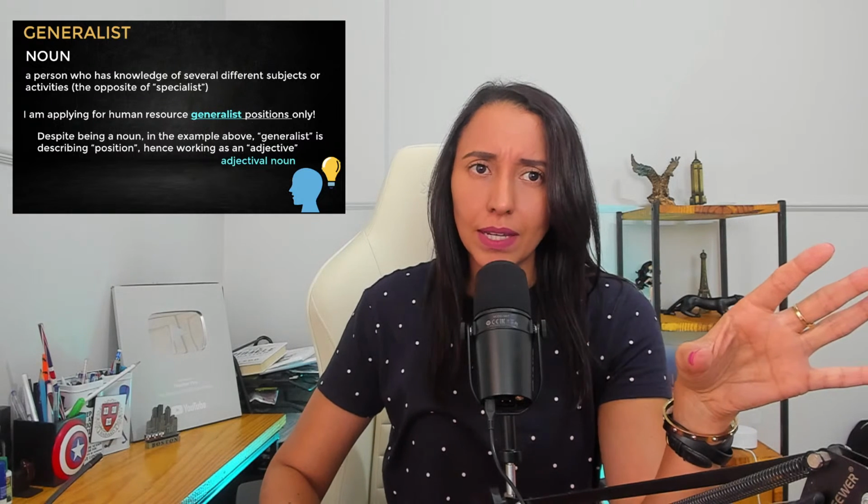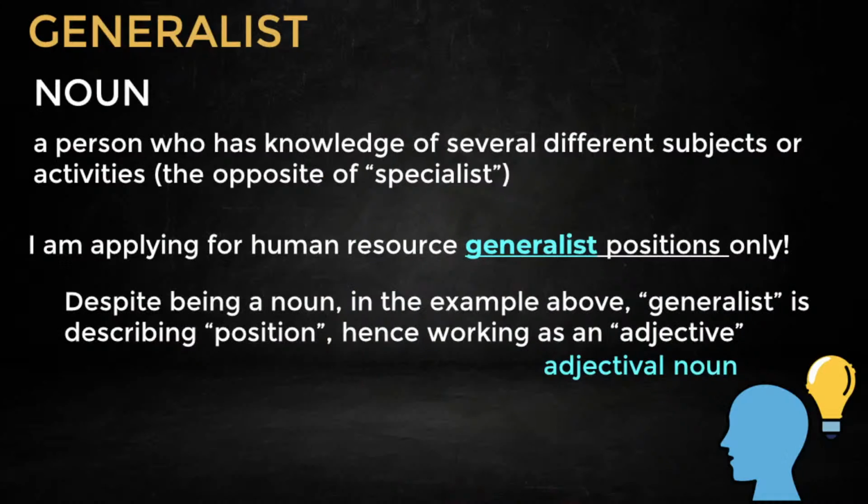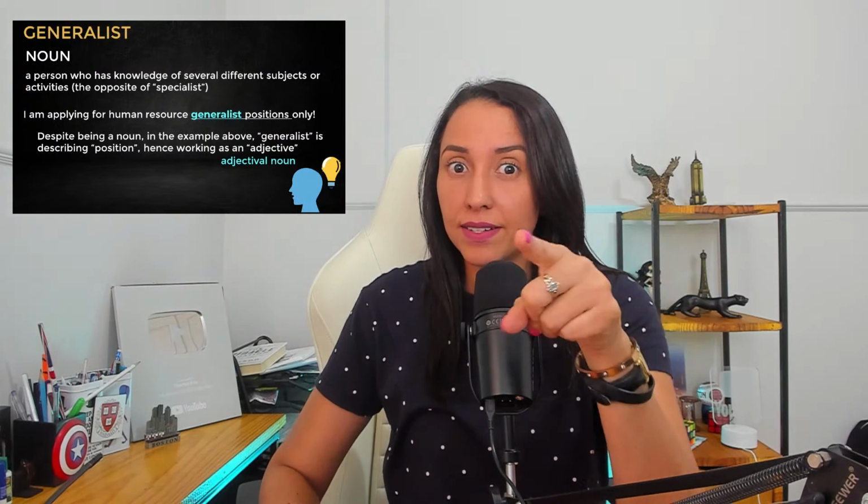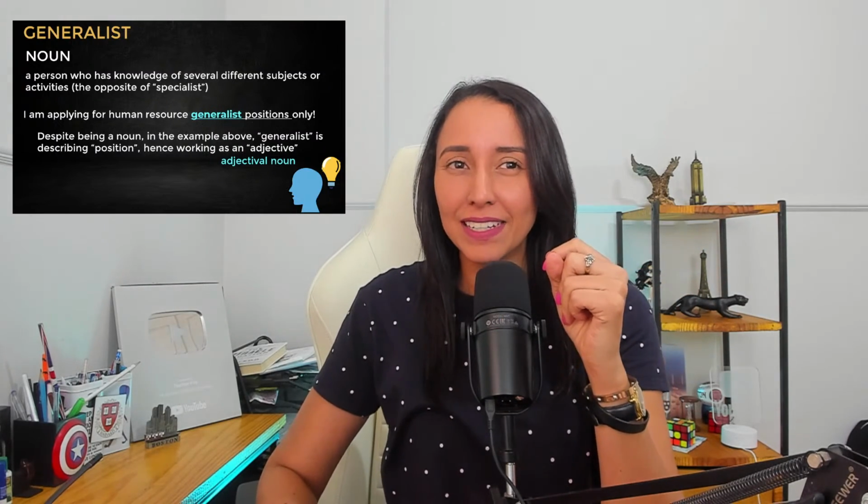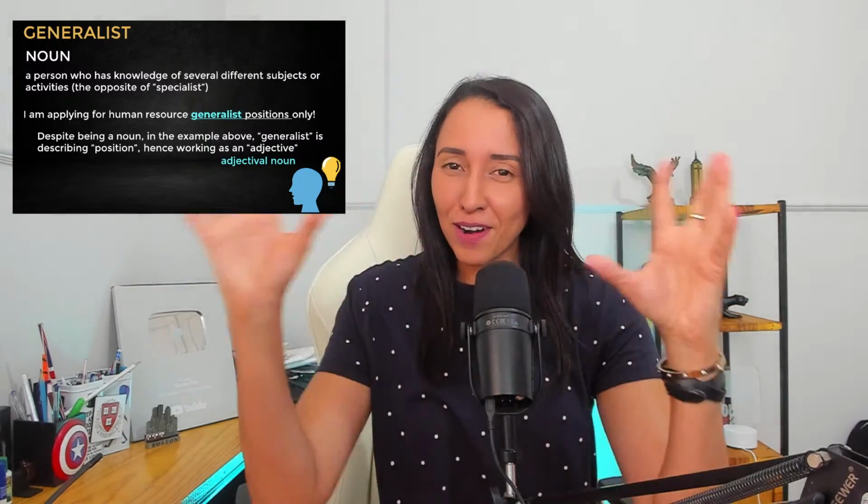It's not the only one. I created another example, but for the exercise, there's an exercise at the end. Stay with me until the end. So it's a good word, but very specific. It describes a person who has general knowledge.